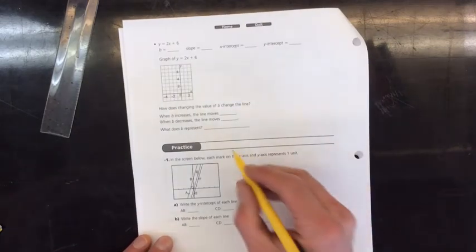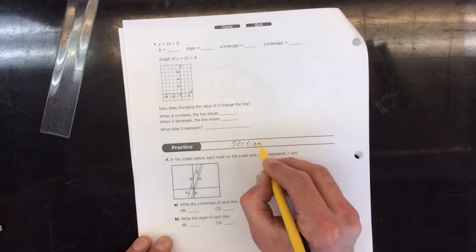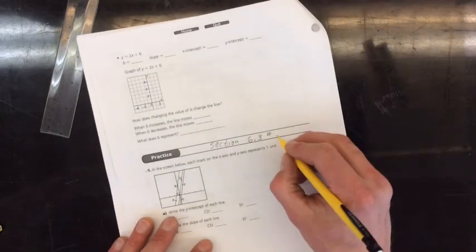And then your assignment for section 6.3 is number 1, 2, and all of 3. So all of 1, all of 2, all of 3.